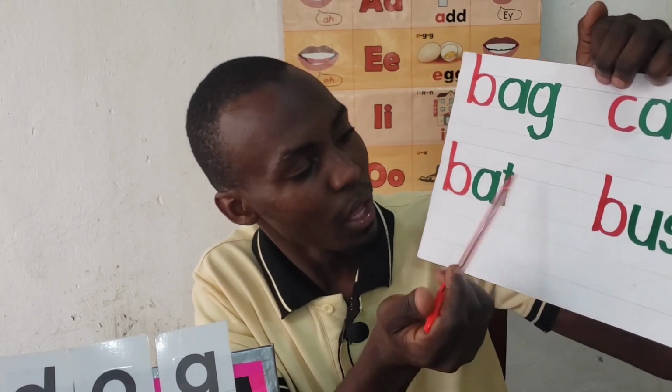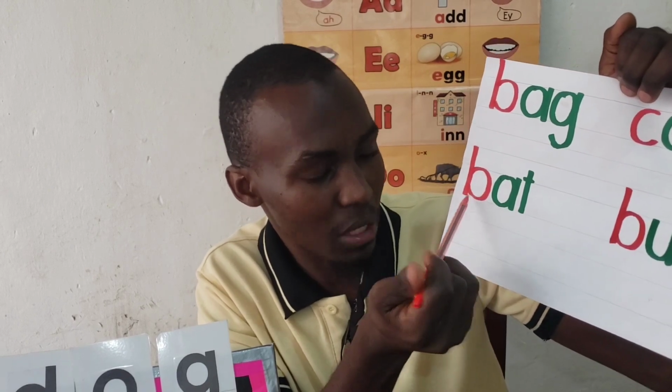They are going to circle bag because it has the sound b. They are going to circle bus, it has sound b, and bat, which has sound b. You can also tell your child to circle the different word. The different word is cat because it has the sound k. Whenever you are teaching your child how to read, make sure that the child can identify the first sound, even if that child is already reading.